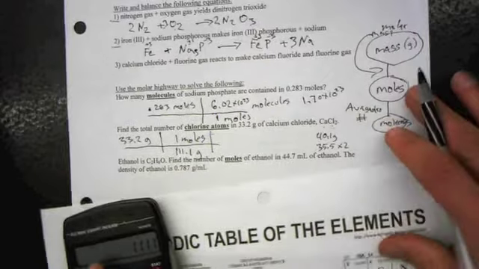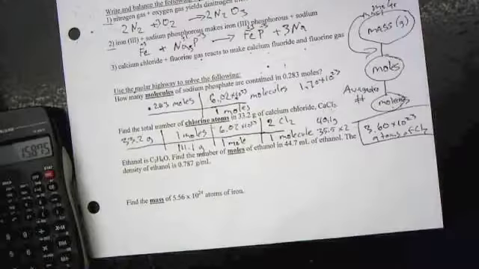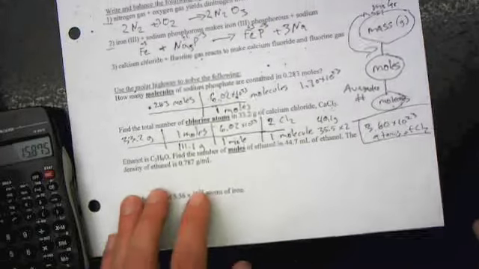From moles, I'm going to get into molecules using the same method as I did in the last problem, 1 mole. Okay, I got cut off during that last one.